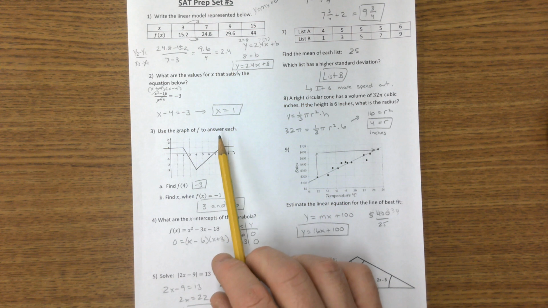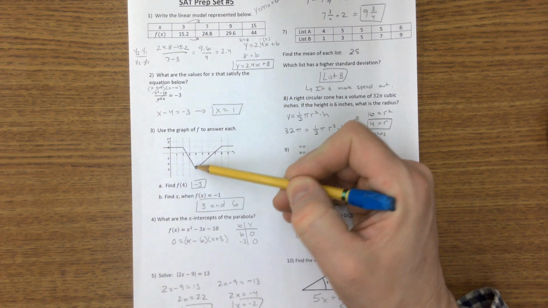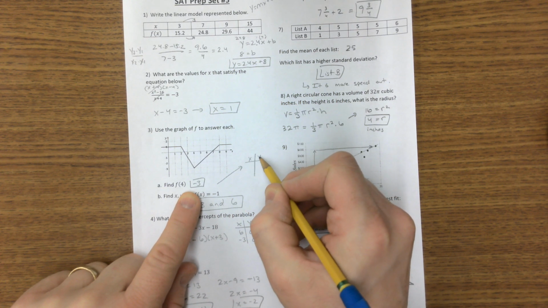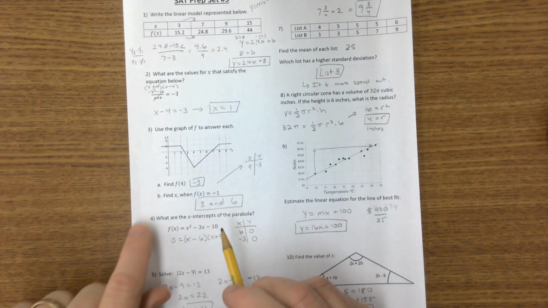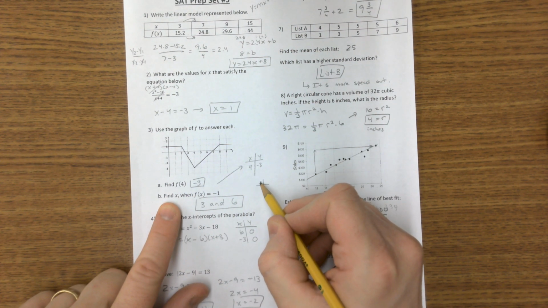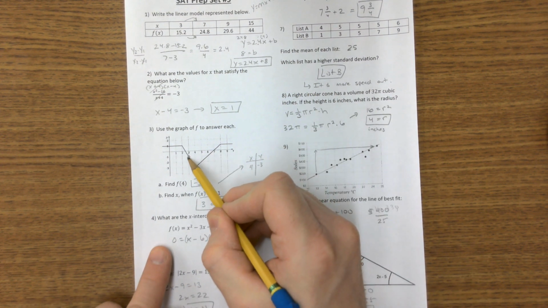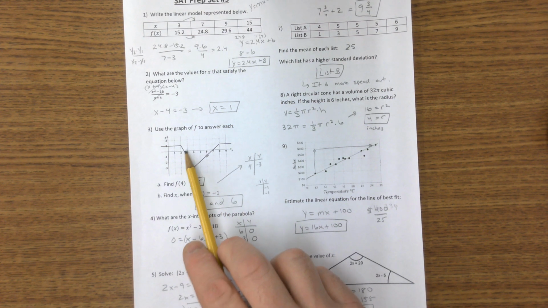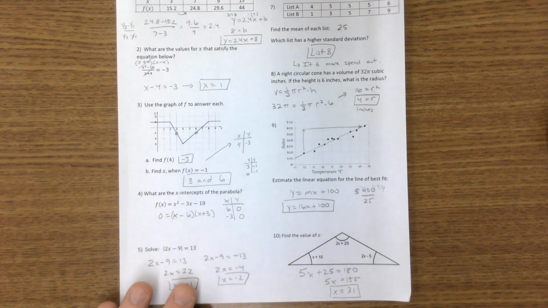Use the graph to answer these. F of 4, that means at input 4, what's the output? Negative 3. What that really means is it's an XY chart. If you input 4, you output negative 3. This one asks, well, what if you output negative 1? Well, right here and here, the outputs are negative 1. So when x is 3, y is negative 1. When x is 6, y is negative 1.